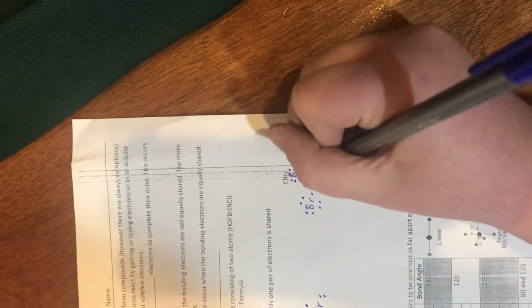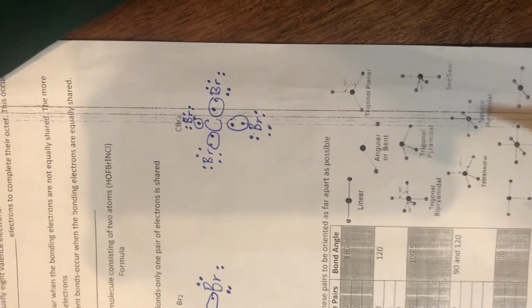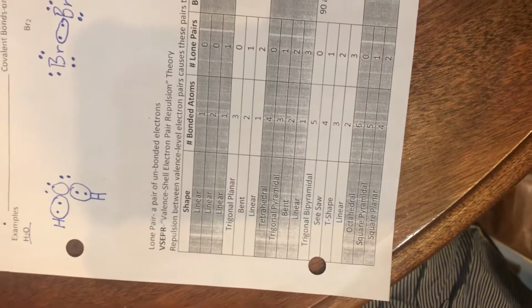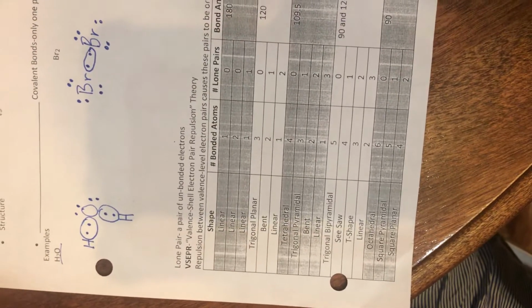So all the single ladies, you're going to put a ring on it. And at that point, they're sharing. Now, we can't just stop there. With covalent bonds, we're going to look at something called a VSEPR model. A VSEPR model is when you are looking at what shape these atoms are going to take.